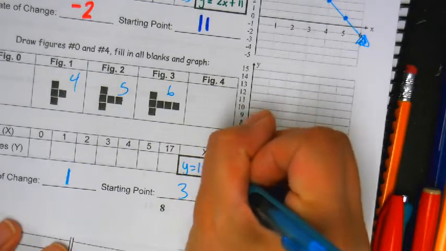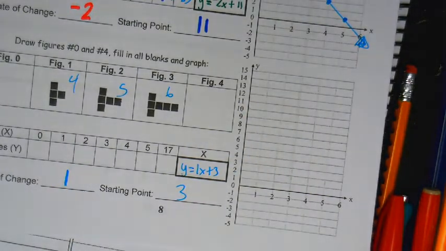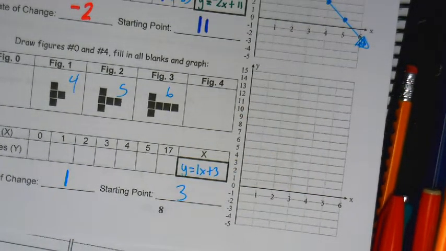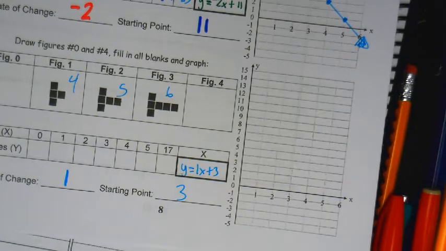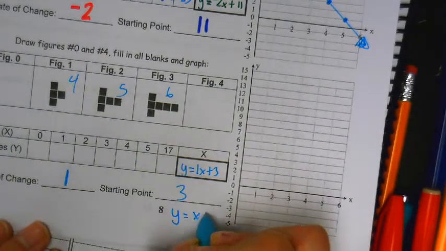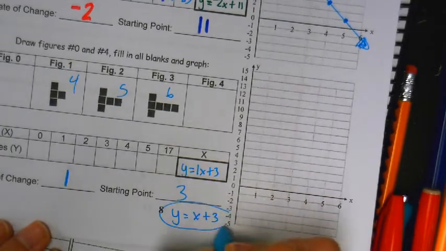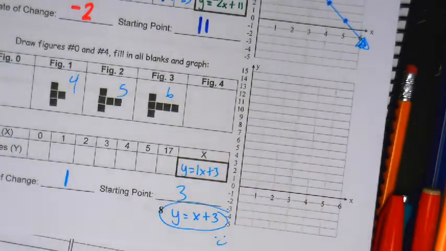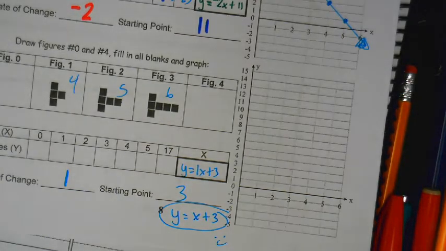1x plus 3 is correct, but it's not algebraically simplified. Y equals x plus 3. 1x is equal to x. So we're going to graph.